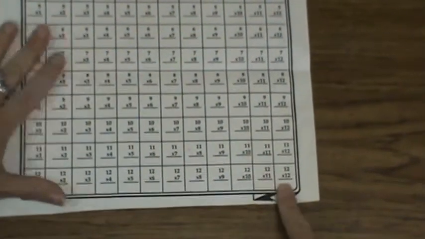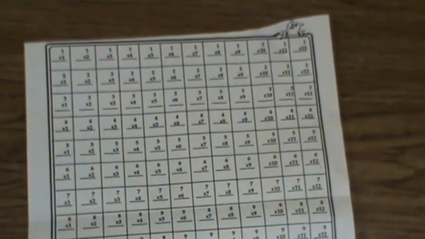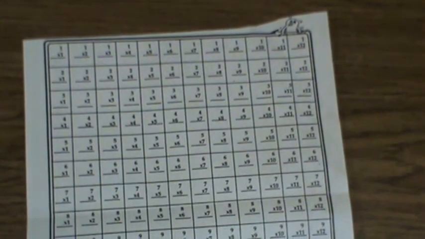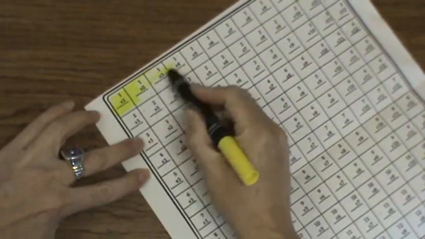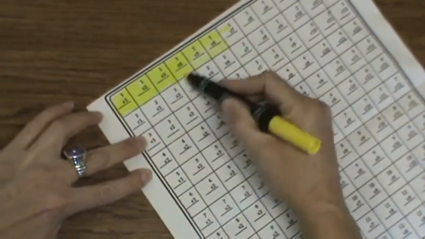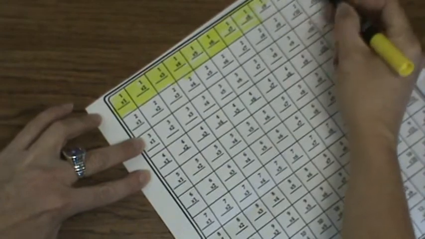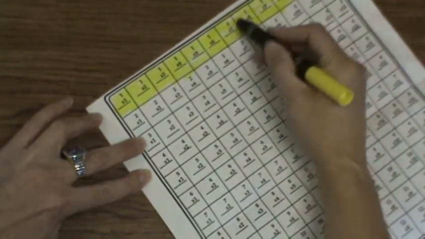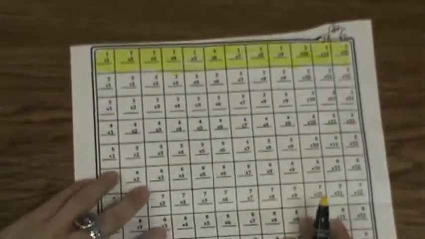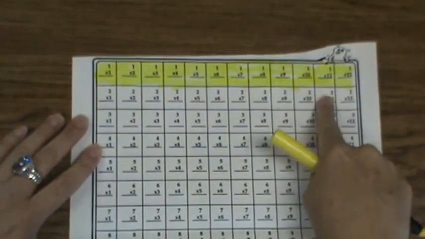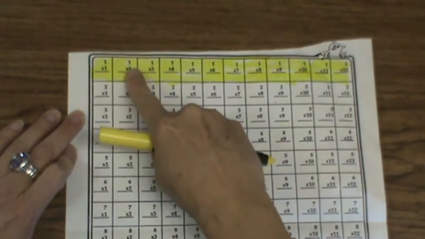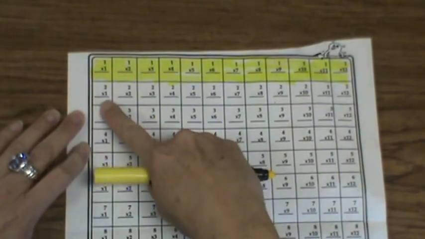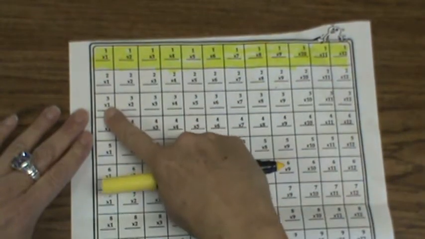So this is my 12 by 12 chart. And if I color in all that I have learned, I've learned my first row. I've learned all of my 1's. So I can color in those 12. But because of the commutative property, not only have I learned the first row that goes across, I've also learned the first column, because 1 times 2 is the same as 2 times 1. 1 times 3 is the same as 3 times 1.